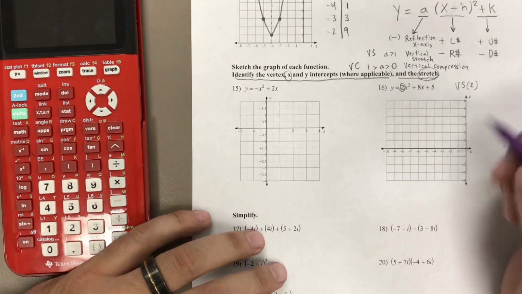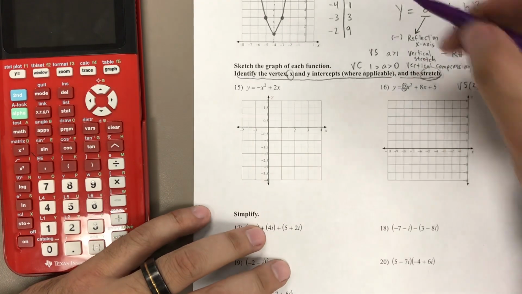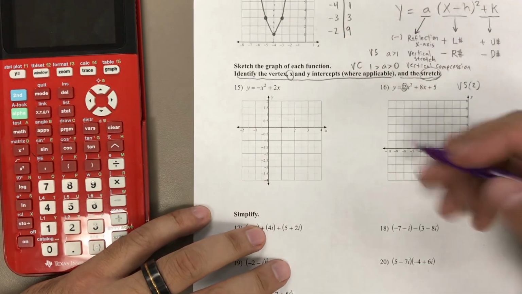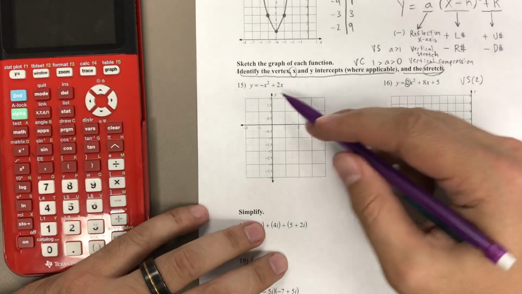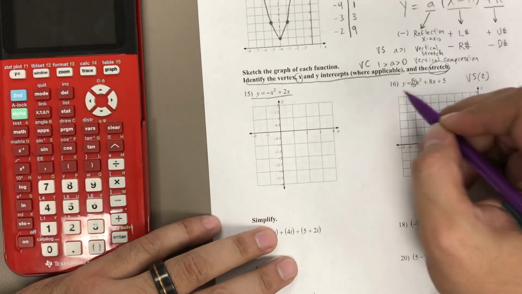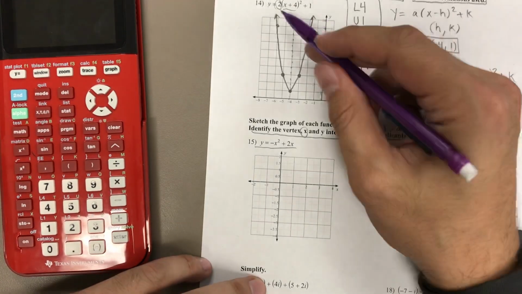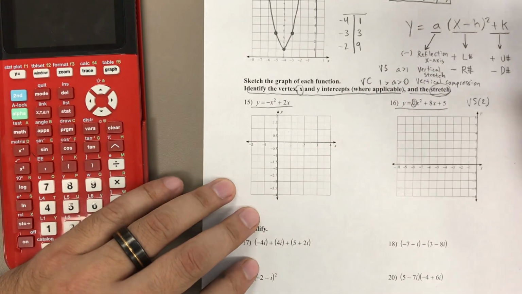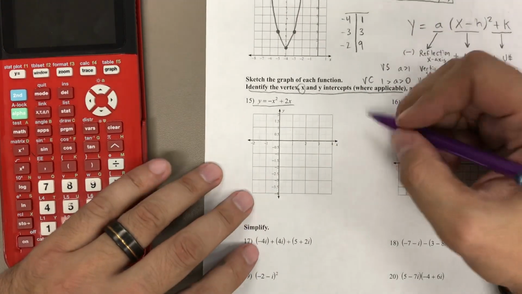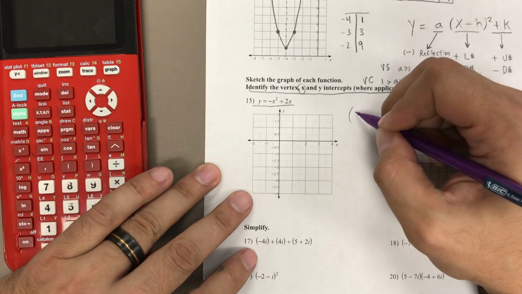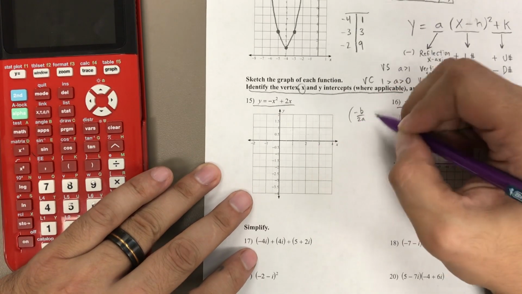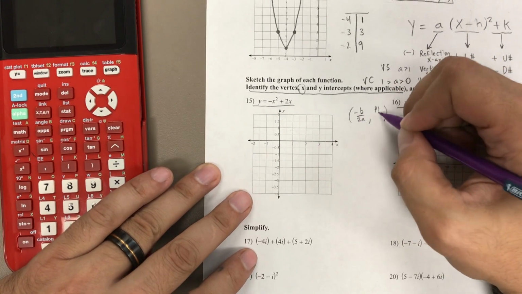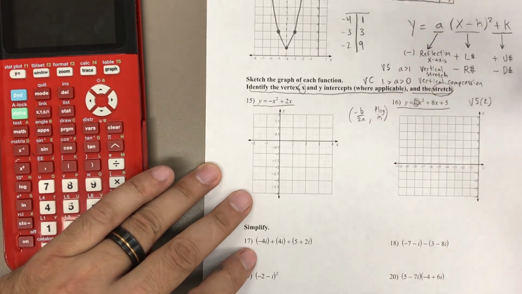Let's graph these out. So we always start with the vertex and then do a little t-chart surrounding it. So to find the vertex when it's in standard form, like these two, instead of in vertex form like this, what we do is we list off the a, the b, and the c values, and then we recognize that for the vertex, the x value is always going to be negative b over 2a, and then the y value, we just simply plug in the x value to find the y value.